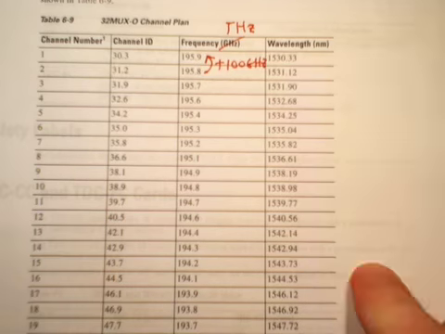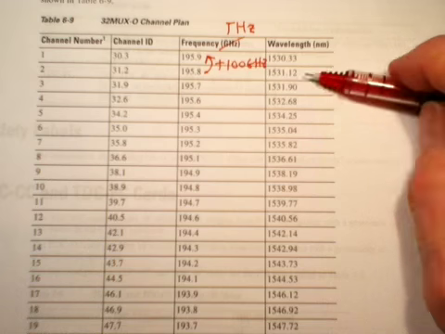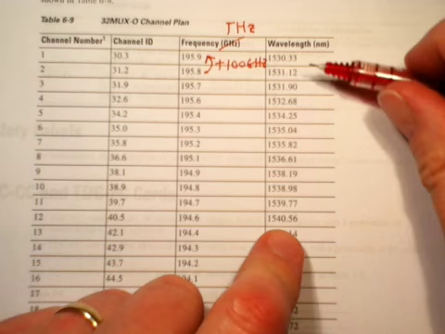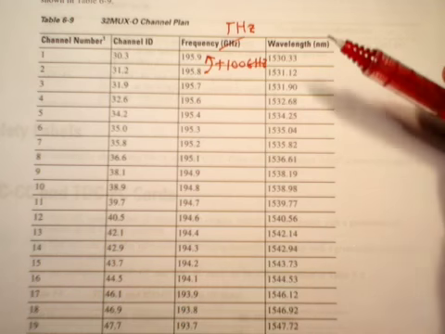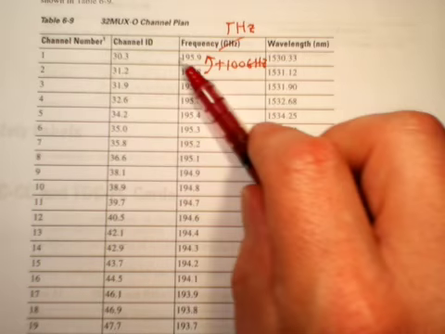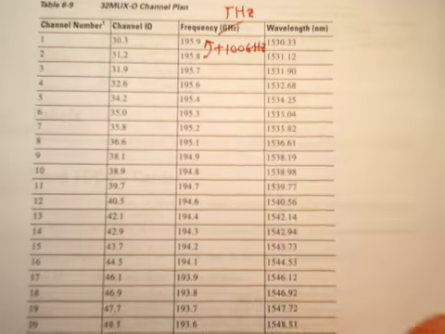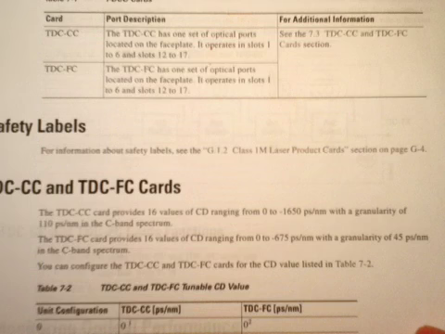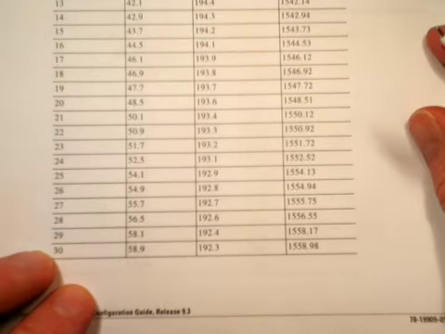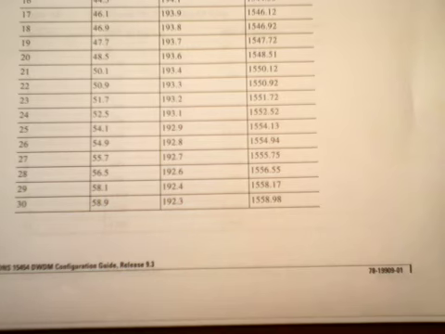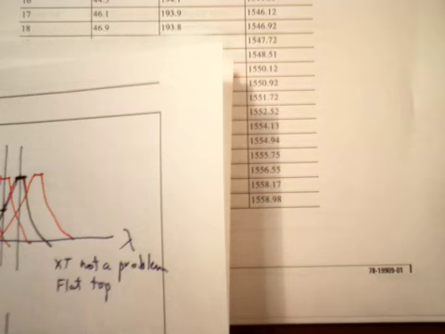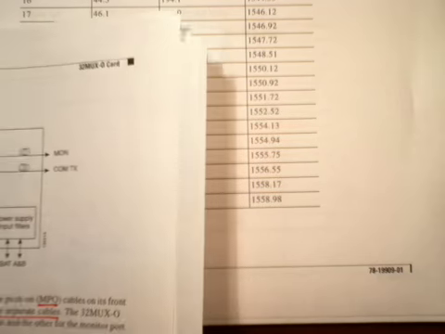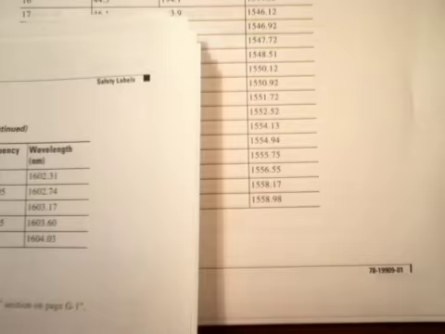So you can see that we have even spacing exactly on the numbers on the frequency. But based on the crazy number that is the speed of light, you'll get all these crazy different wavelengths. The other thing is you'll get a wavelength spacing which is non-uniform across the band. As you go from channel 1 at 195.9 and take 40 steps up to the top channel, you're going to go from 1530 up to about 1566.